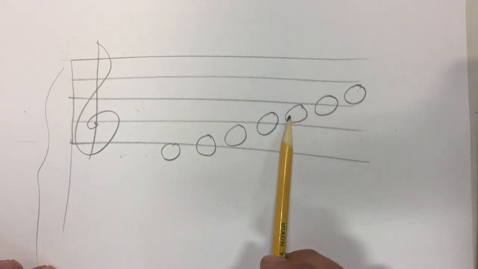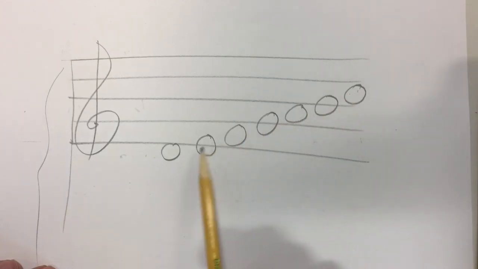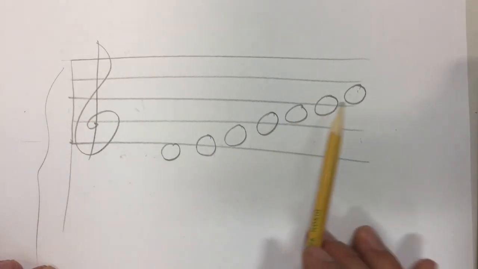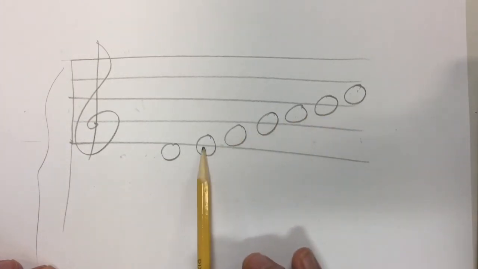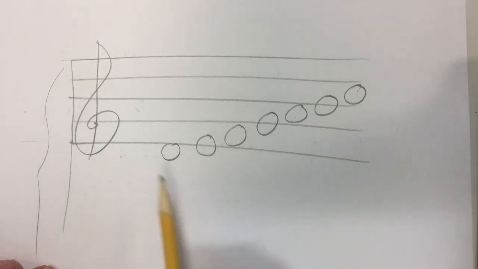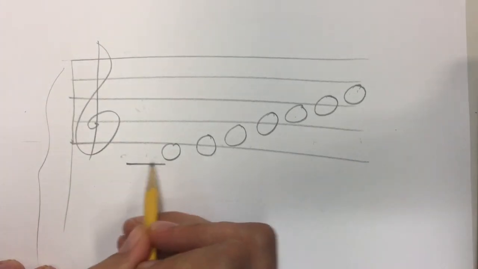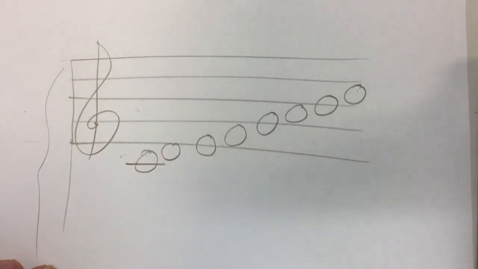If I were going backwards and I had to get lower and lower and lower, and I wanted to go lower than this, because of the pattern, you know, space, line, space, line, space, line, space, this next one would have to be a line. So what we do is we just draw a line there, just make it up and put it there.